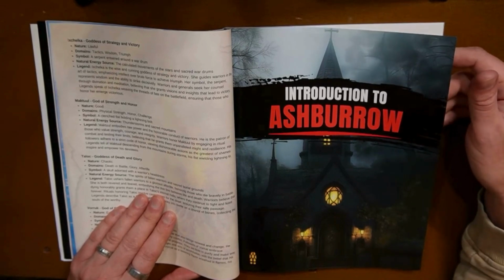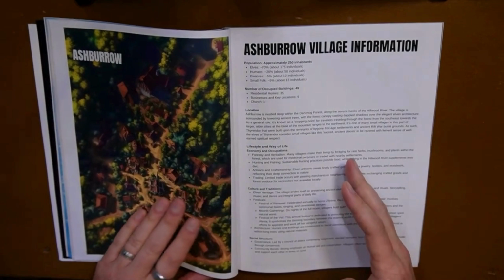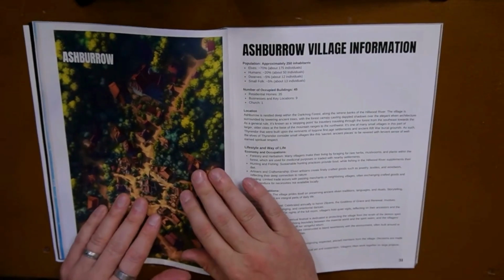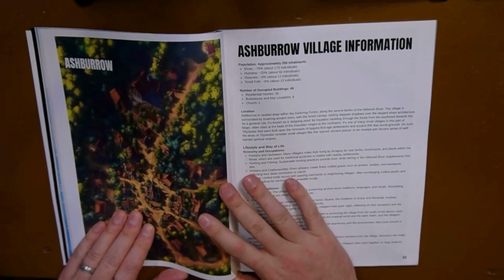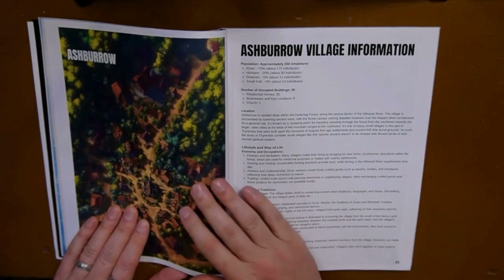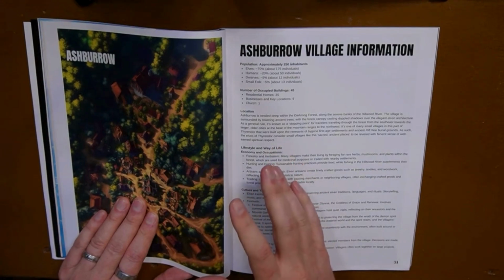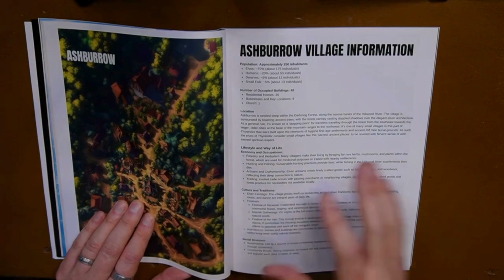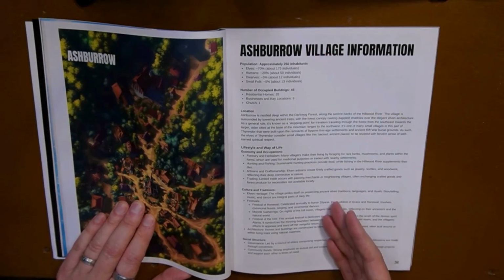Now, let's talk about the introduction here. This is actually where we start working on the actual adventure itself. So we have a map of the village, Ashburrow. This is the setting, right? So if this is going to be run as a campaign, then we're going to want to have a little more close-up information. World map is awesome, but the players need to know what's going on in their more immediate vicinity. So we have a map here, and we have some information about Ashburrow.